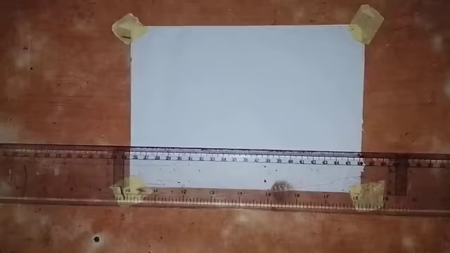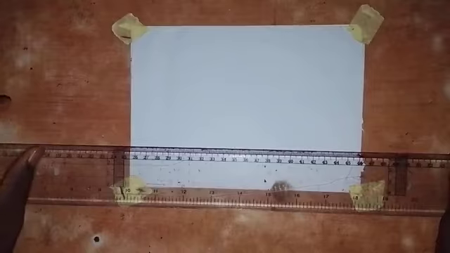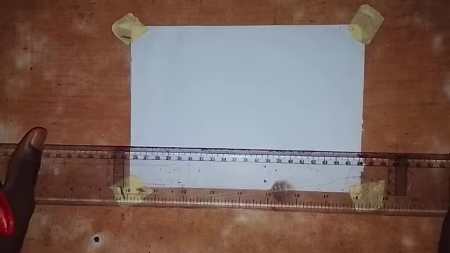To my channel. Here we are going to be working on the construction of a triangle that is equal in area to a given circle. The construction of a triangle that is equal in area to a given circle.